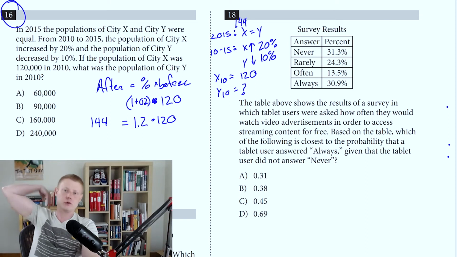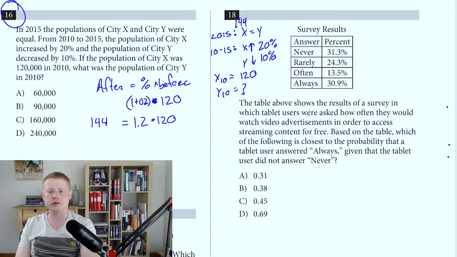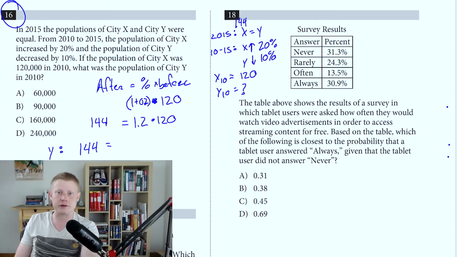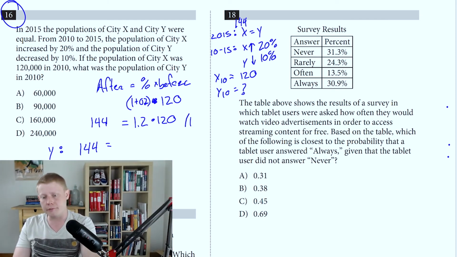Now I have to work backwards in time to get what Y was in 2010. I'm going to use the same equation again. I have the after now, the 2015 value, for Y. And the percentage of decrease, so I subtract the percent. It'd be 1 minus 0.1. It'll be 90%, so 0.9 times X. And then I divide these two, of course, to isolate X.